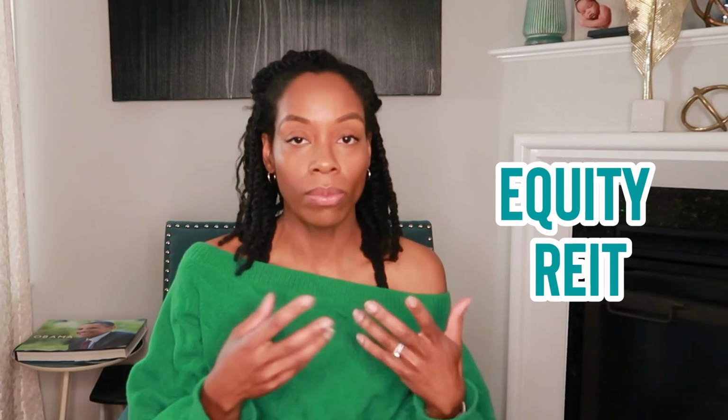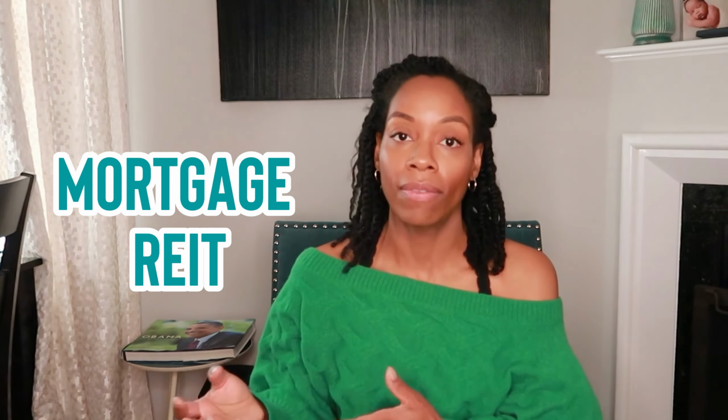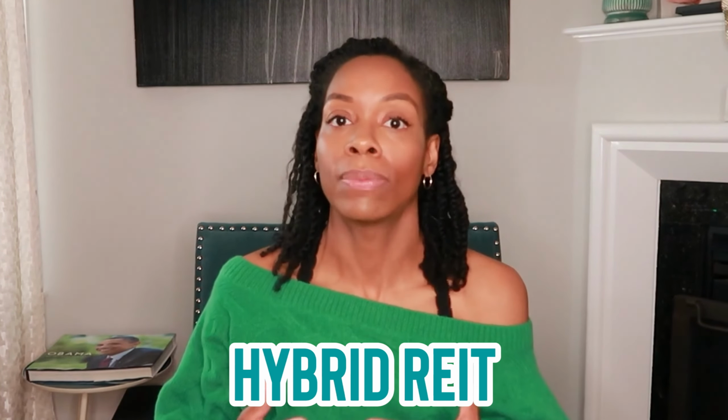Now, there are many types of real estate investment trusts. There are equity real estate investment trusts, mortgage real estate investment trusts, and hybrid real estate investment trusts that have various different risk profiles, dividend payouts, and tax efficiencies. So you want to make sure that you understand exactly what type of real estate investment trust you are investing in.